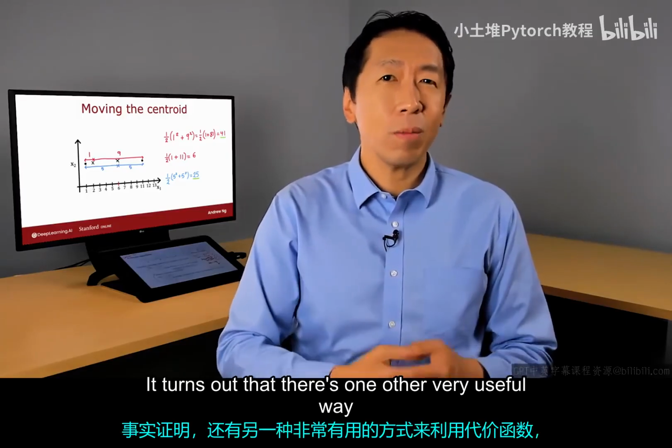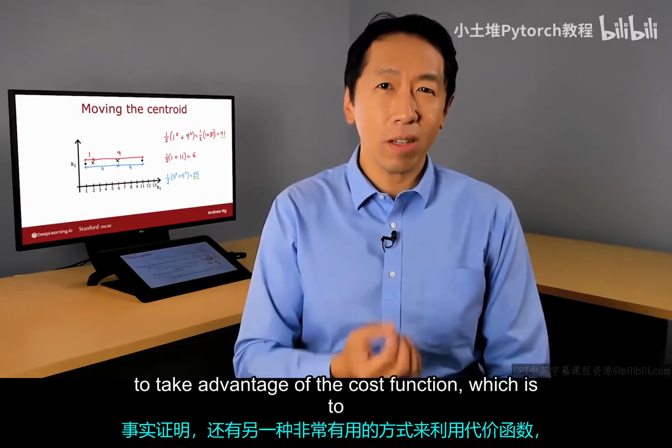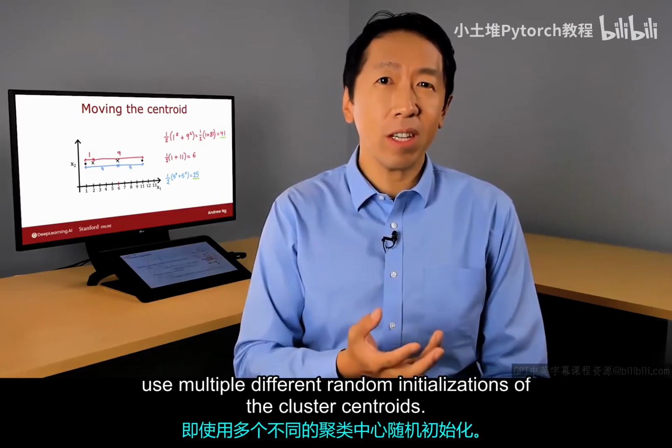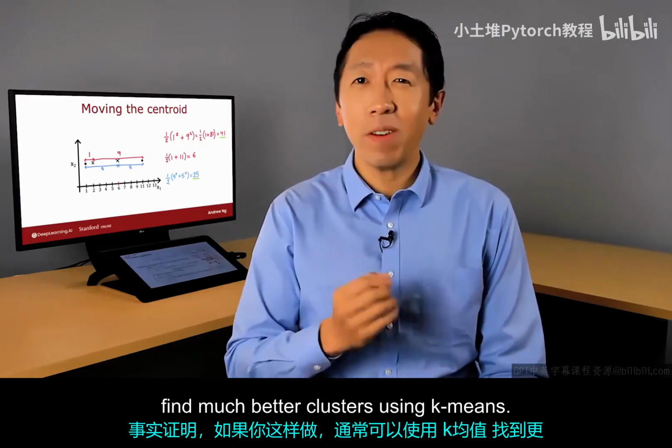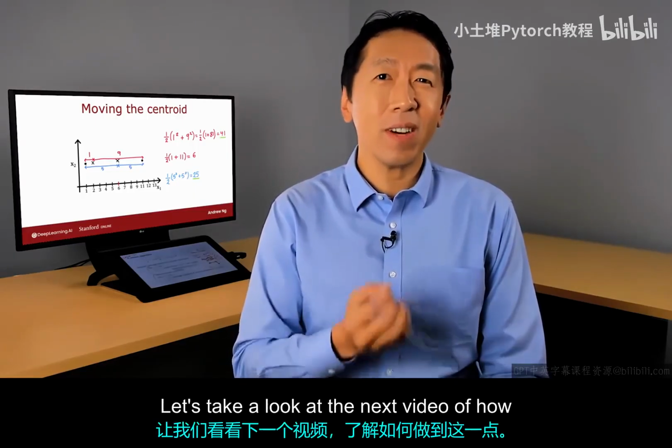It turns out that there's one other very useful way to take advantage of the cost function, which is to use multiple different random initializations of the cluster centroids. It turns out if you do this, you can often find much better clusters using k-means. Let's take a look at the next video of how to do that.